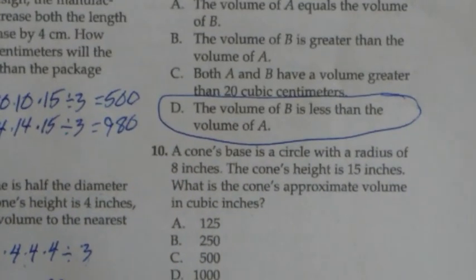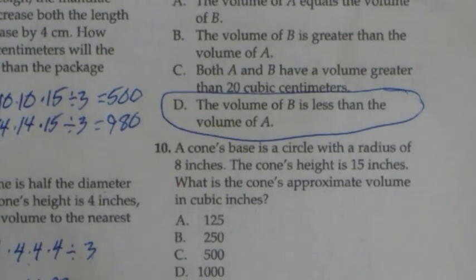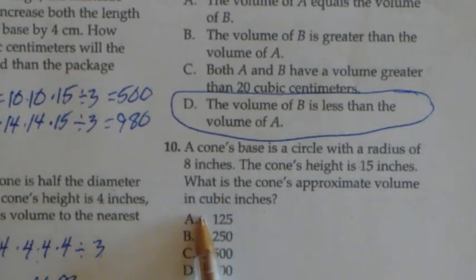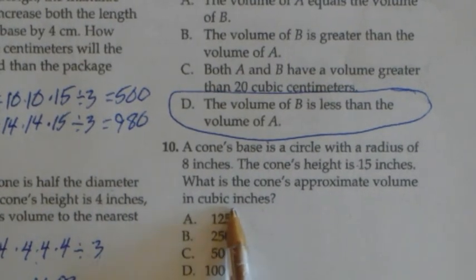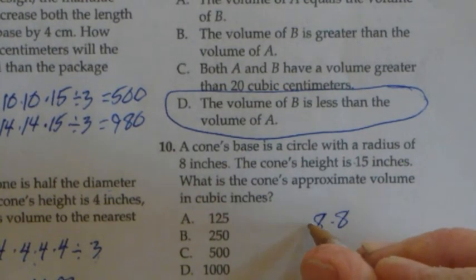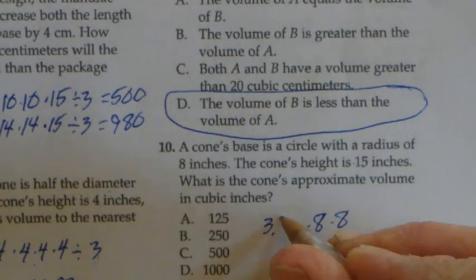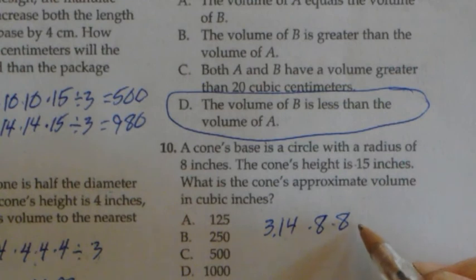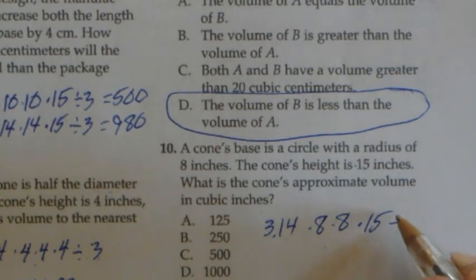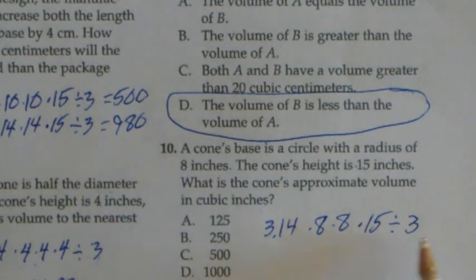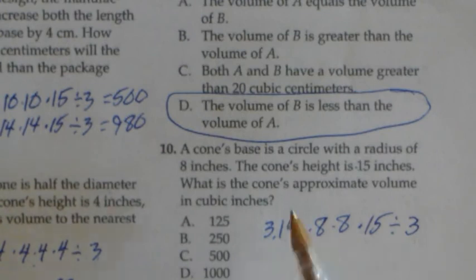A cone's base is a circle with a radius of 8 inches. The cone's height is 15 inches. What is the cone's approximate volume in cubic inches? Well, we're going to take the radius, square it, multiply times pi. That gives us the area of the base. Pi times the radius squared. Then we're going to multiply times the height and we're going to divide by 3, right, for the volume of the cone.